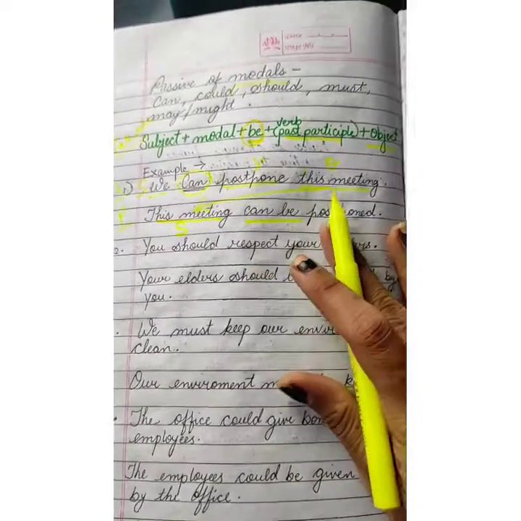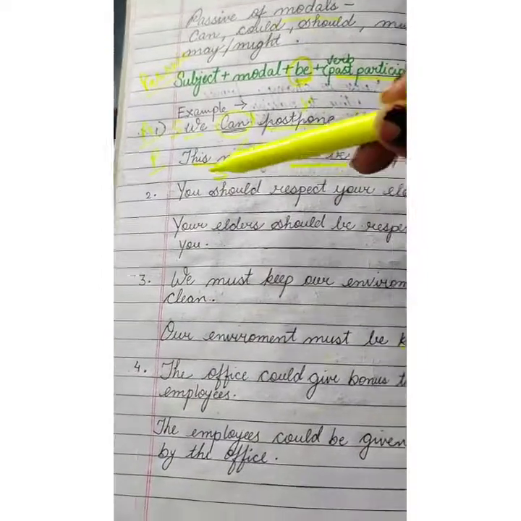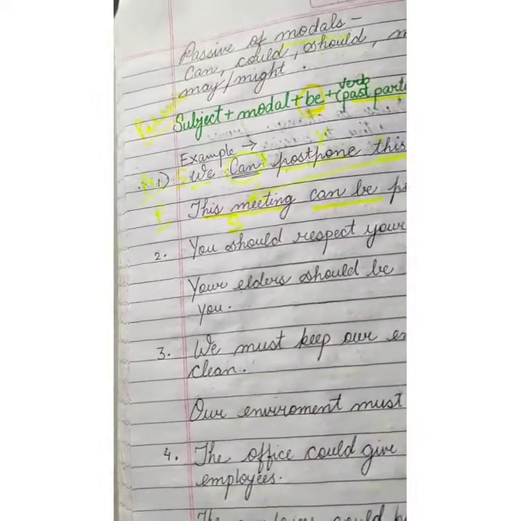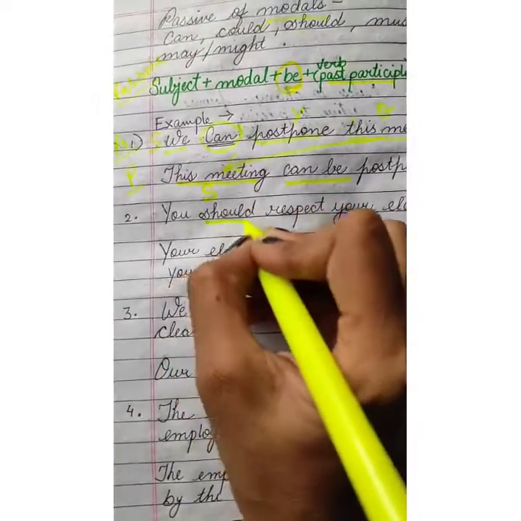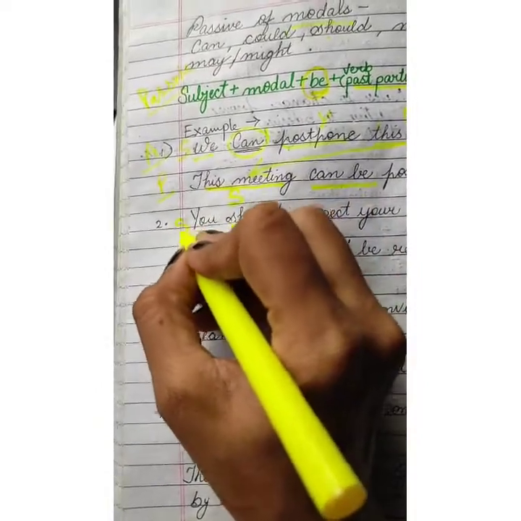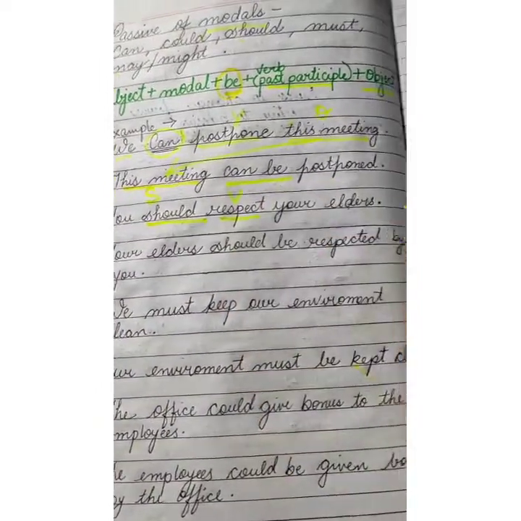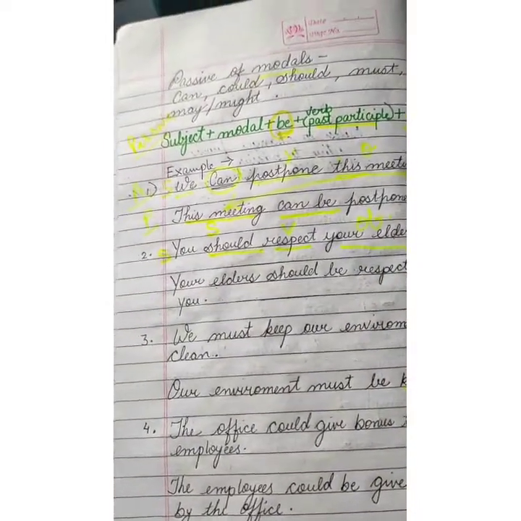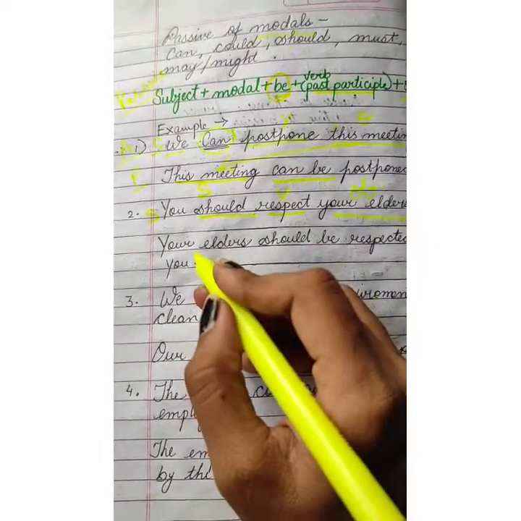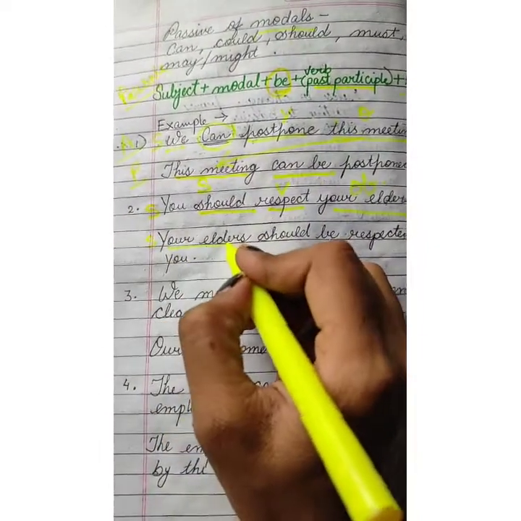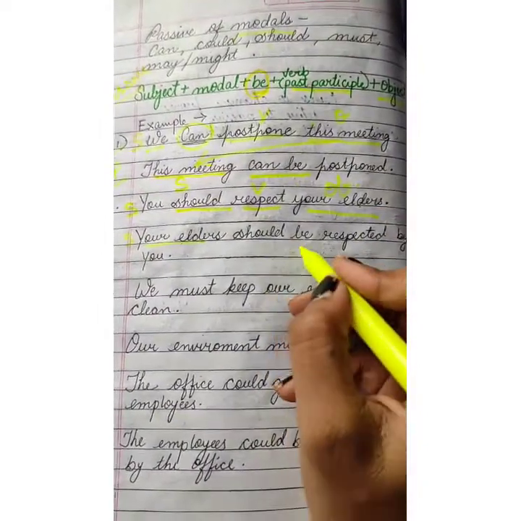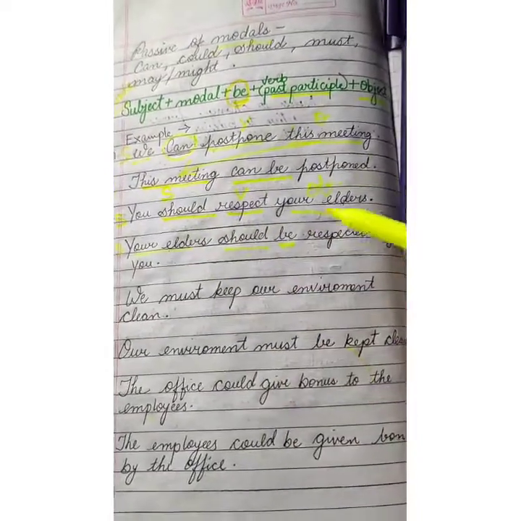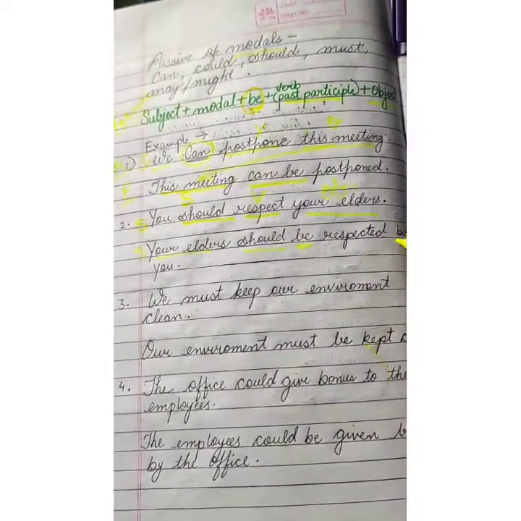Alright, next example using should. You should respect your elders. So what is the modal here? Should is the modal verb. You is the subject. Respect is the verb. And your elders is the object. So first thing, again, the object becomes the subject. That is, your elders should be. We always add be along with the modal. Your elders should be respected by you.